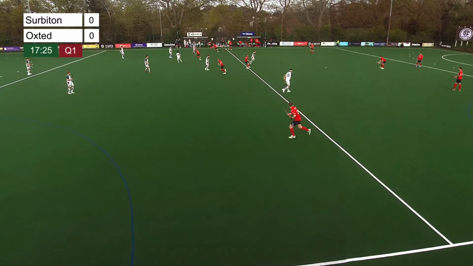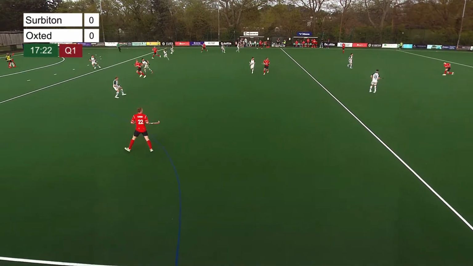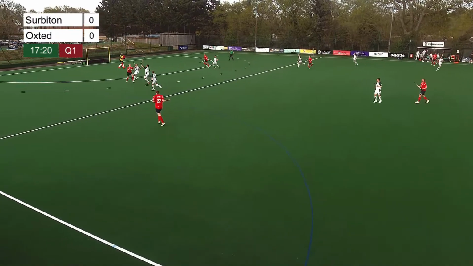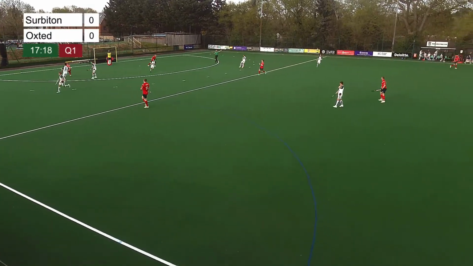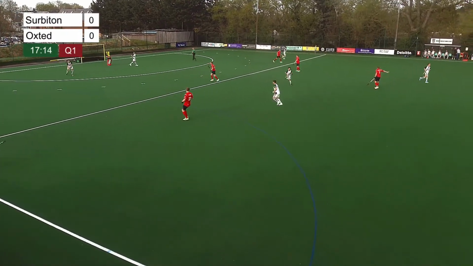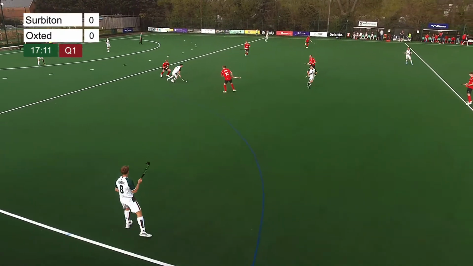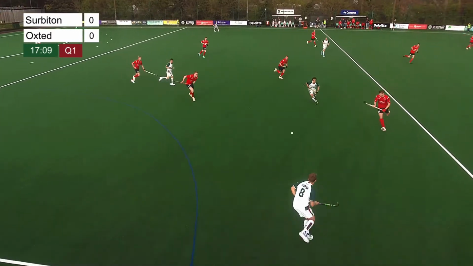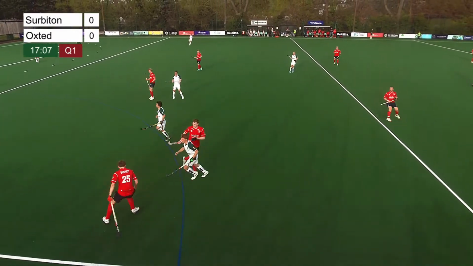So good evening and welcome to Sugden Road. This is the Phase 3 game between Oxted and Surbiton. Just pushed back earlier in the day. Surbiton women lost 4-3 to Loughborough Students, so that makes their pool very exciting going into the last round of matches.